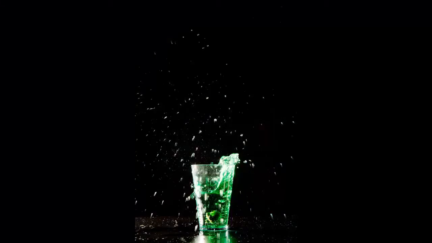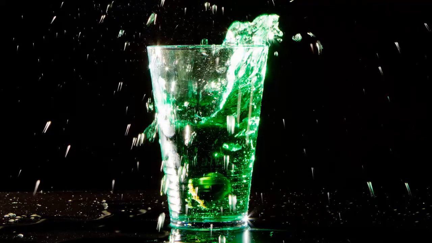Okay, let's try a couple others. Try with an acorn. Okay, a lot of splash with the water here. Let's see how that looks. Not bad.